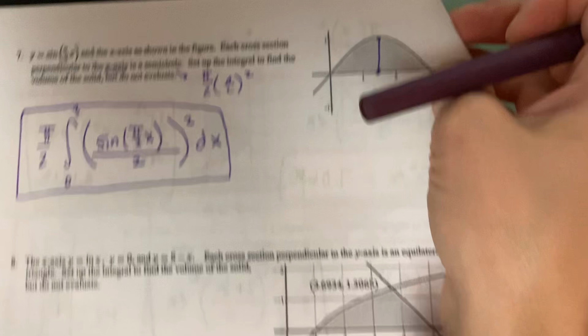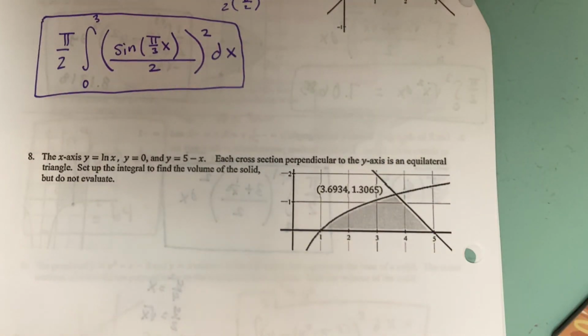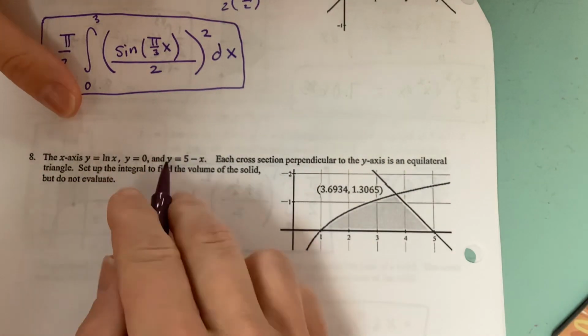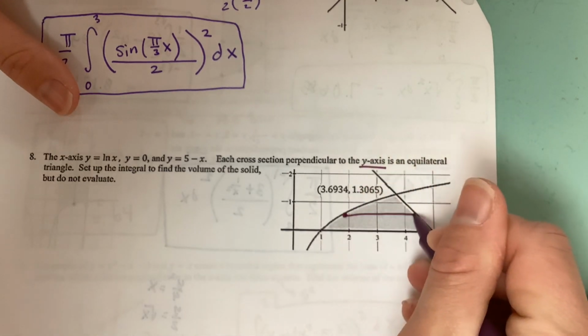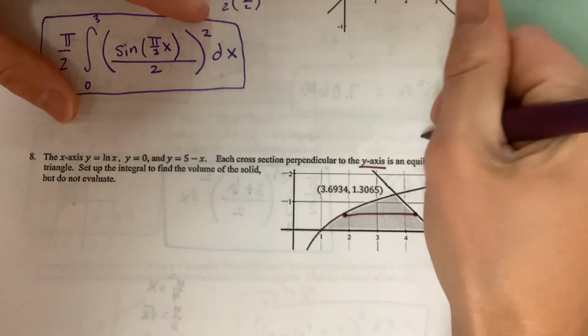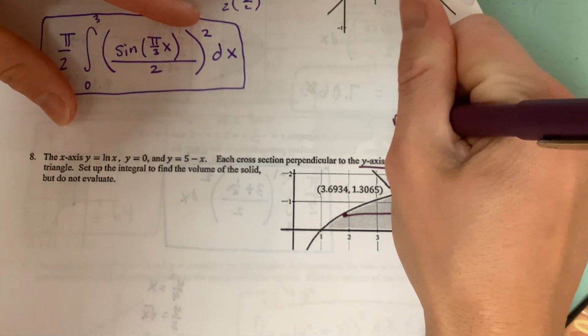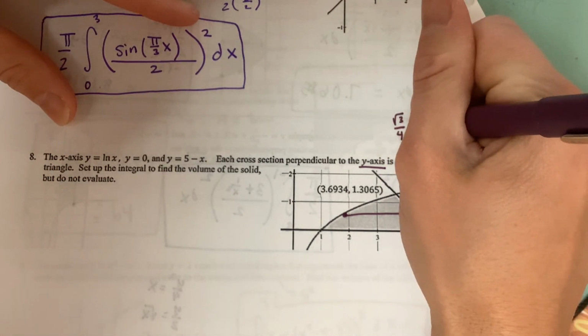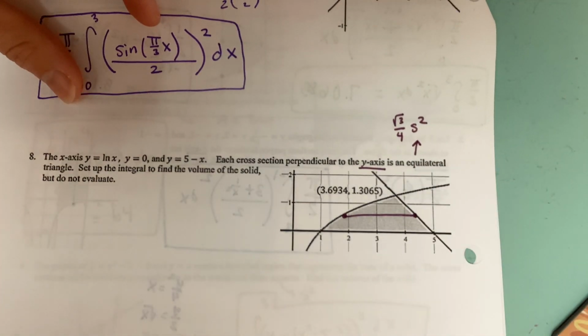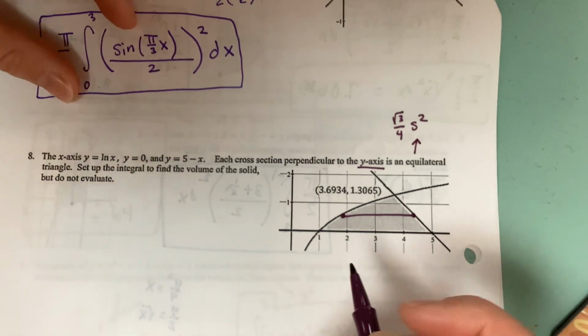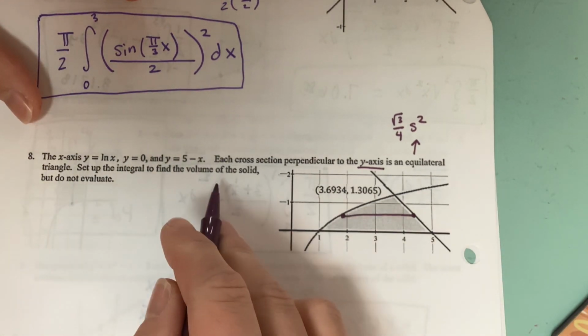Alrighty, the x-axis. All these functions, we are cross sections perpendicular to the y-axis, so we're going this way. And we have an equilateral triangle, which is the square root of 3 over 4 side squared. Set up the integral, but do not evaluate.